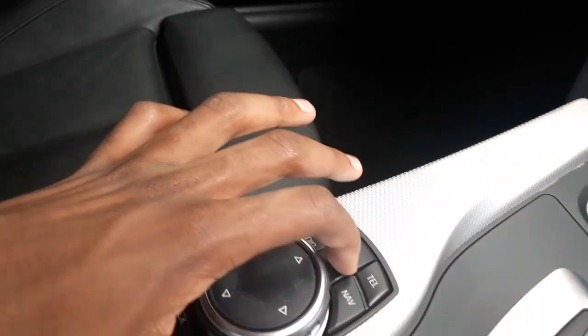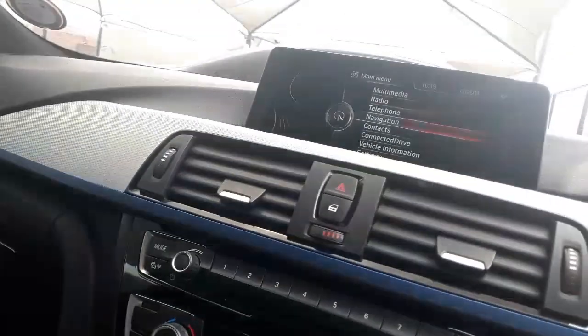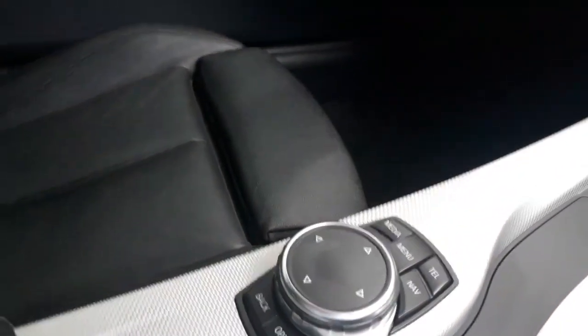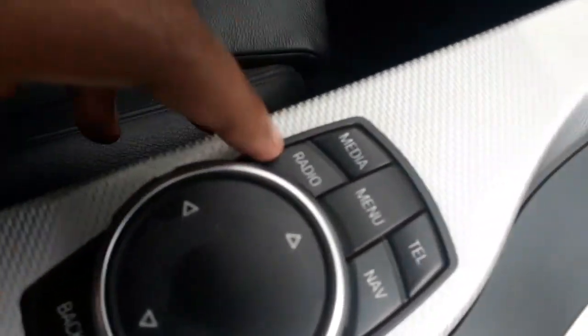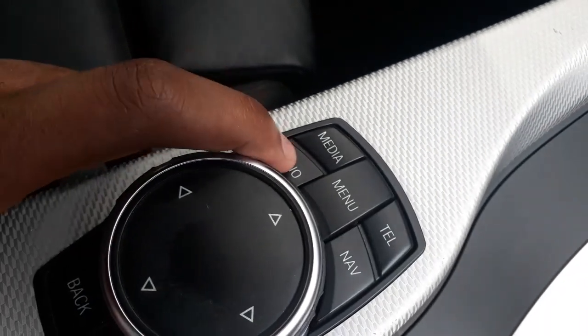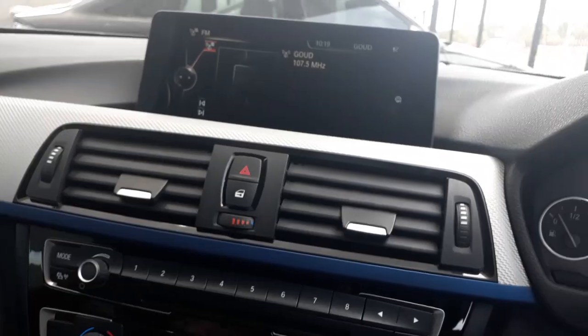What we're going to do is we're going to go back to the main menu, and then we're going to go back to settings. So now in order for us to get there as quickly as possible, all you need to do is to press the shortcut button for radio. So we press it in, and then instantly we have been led to FM radio.